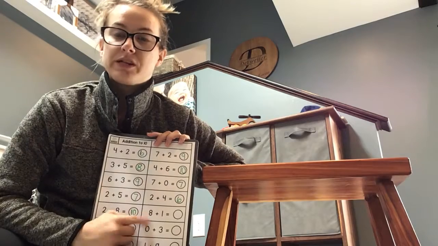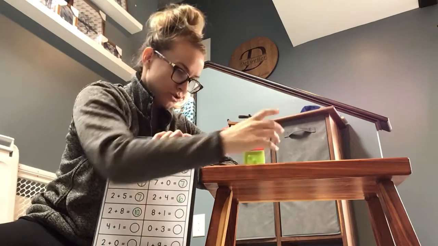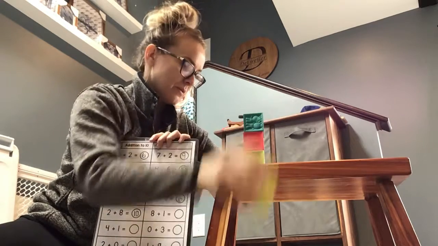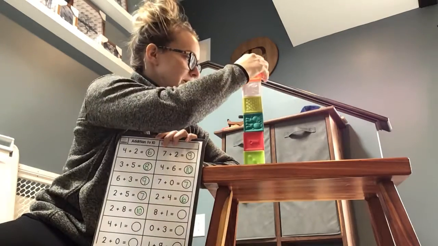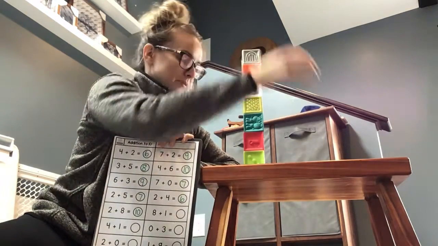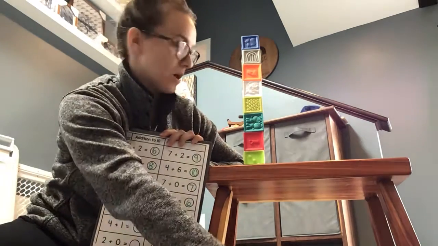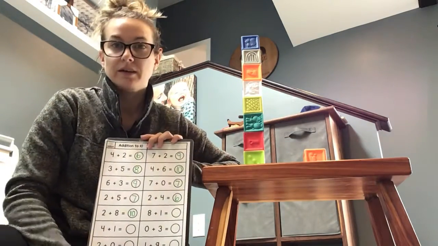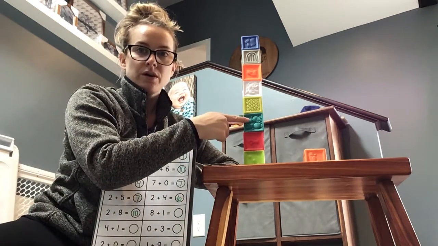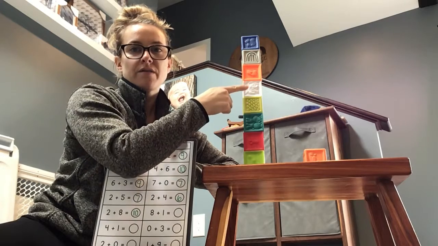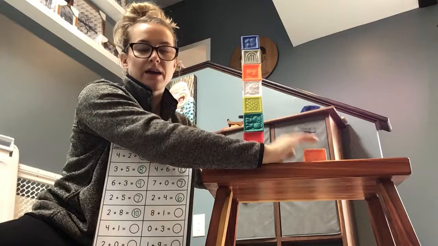The first group needs to have 8. 1, 2, 3, 4, 5, 6, 7, 8, and the next group needs 1. Okay, let's count all together for this last one. 1, 2, 3, 4, 5, 6, 7, 8, and 9.